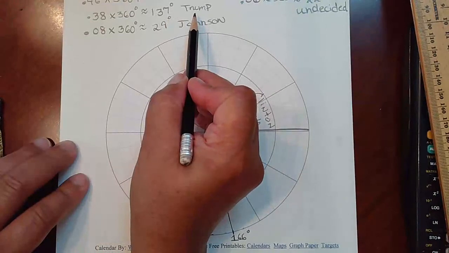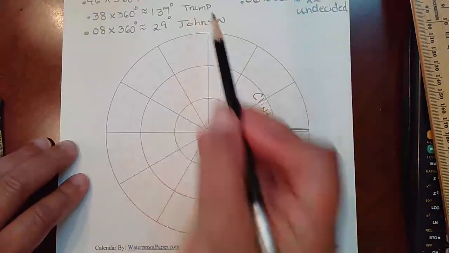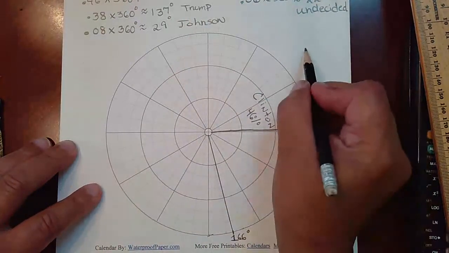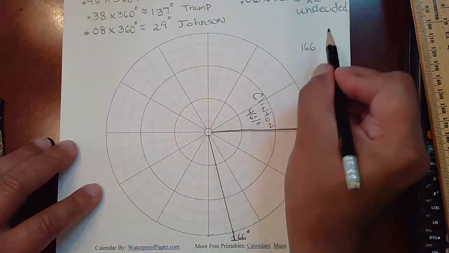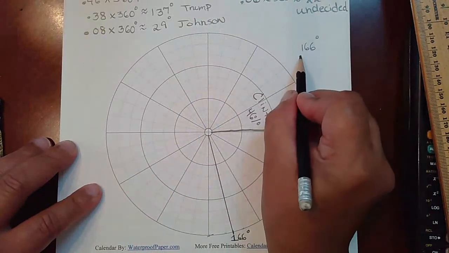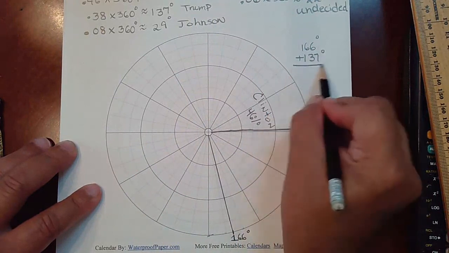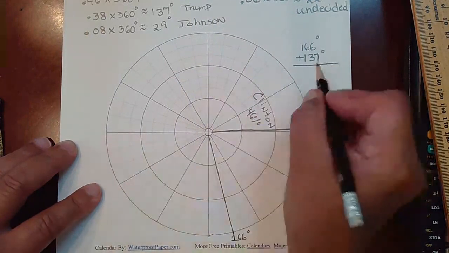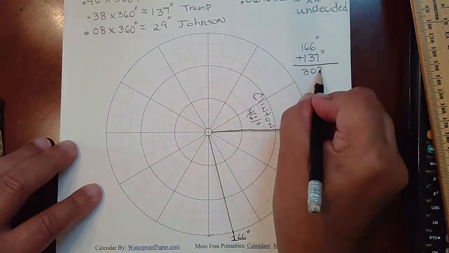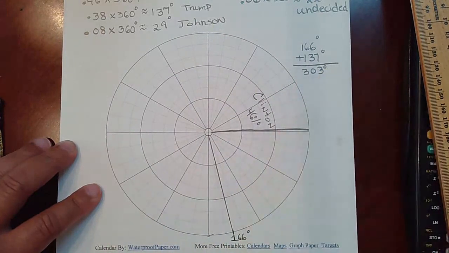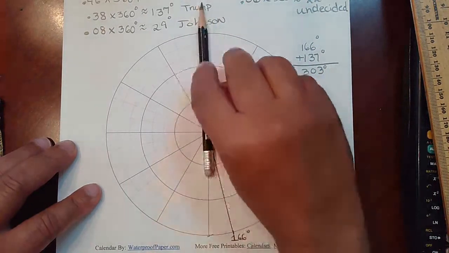So if you want to know where 137 degrees is, it's 137 from where you're at right now. Right now I'm at 166. I'm going to add 137, and that takes me to 303. So I'm going to go all the way to 303. So again, where is 303?